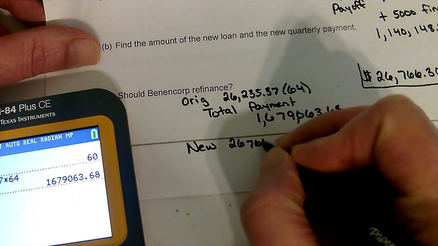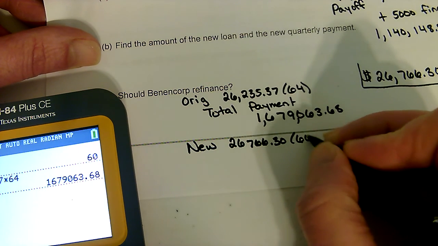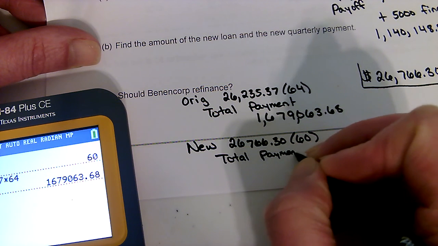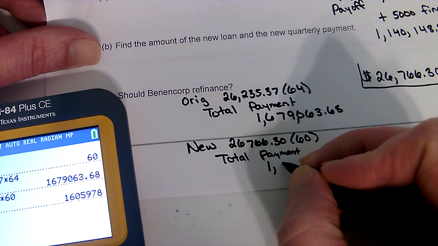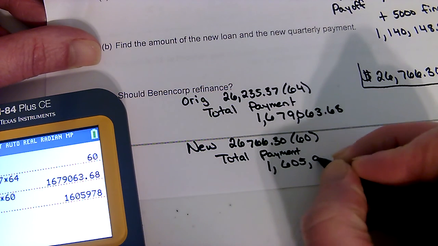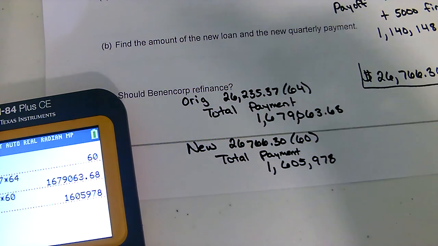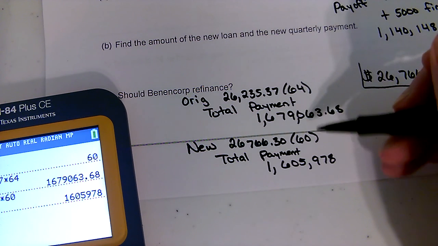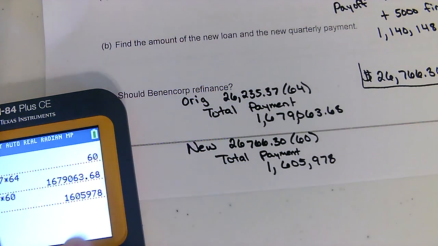With the new loan at $26,766.30, but for how many payments? For 60 payments, the total payment would be $1,605,978. So overall, it is paying it off a year quicker, with fewer payments, and the total payments made is actually less. So it is a better deal.